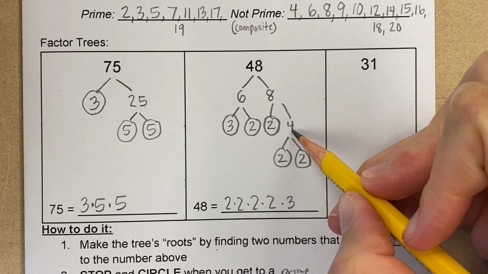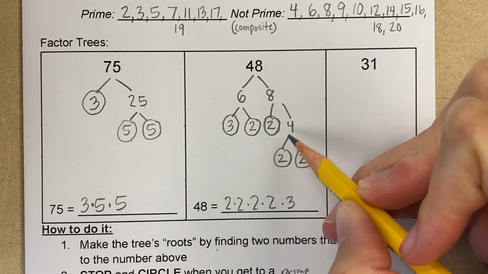And you can see, this 4 is not circled. Why is it not circled? Because it's not prime, and I didn't stop there.